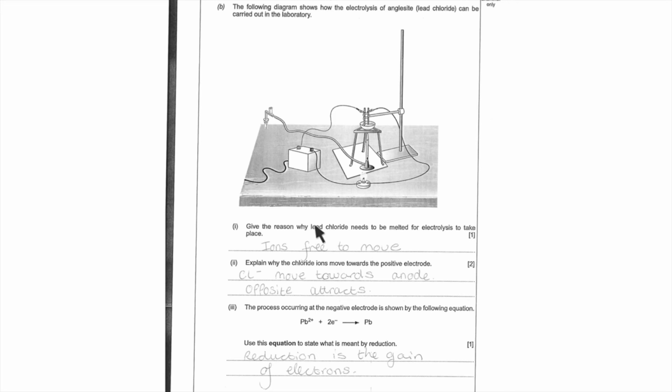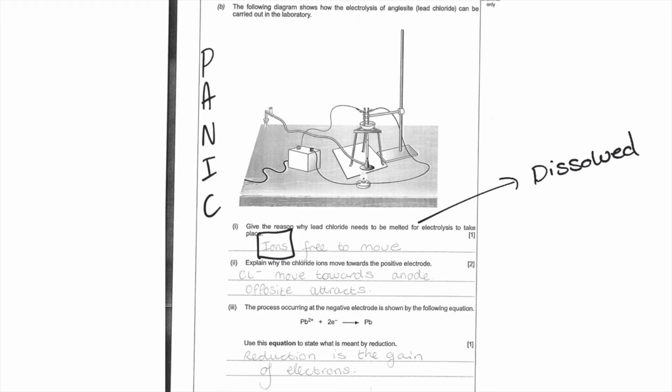Give a reason why lead chloride needs to be melted for electrolysis. They need to be melted or dissolved, okay? The reason for that is that ions need to be free to move. Not electrons, it's ions, okay? Explain why chloride ions move towards the positive electrode. Cl, and again, want to see panic written somewhere just to help you, okay? Positive electrode is the anode. Positive, chloride is negative, moves towards the anode because opposites attract, okay?